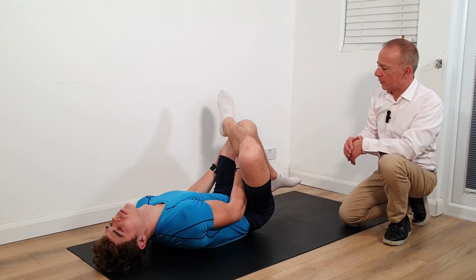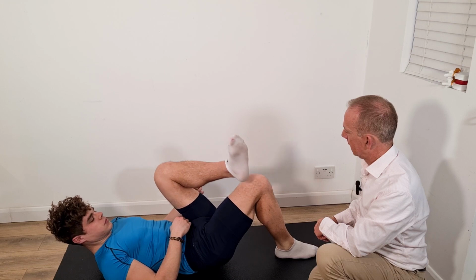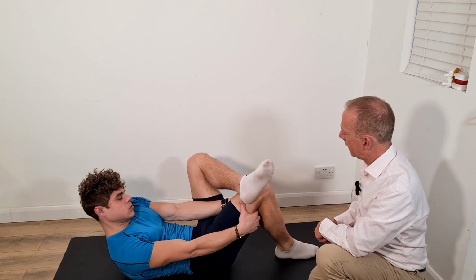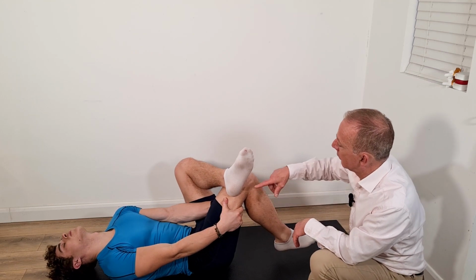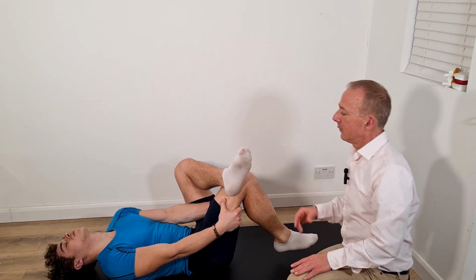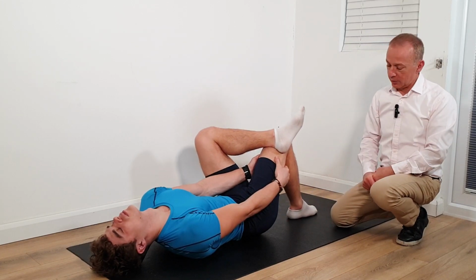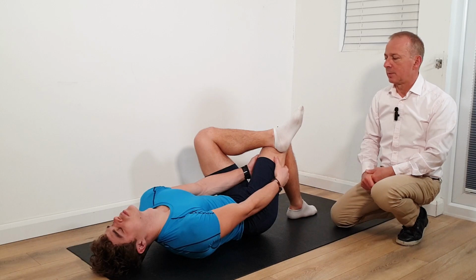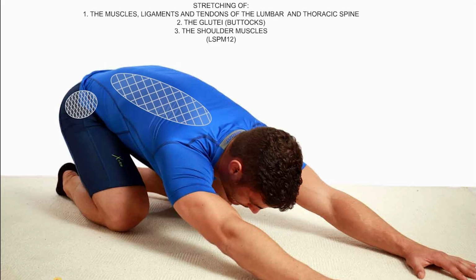Can you switch over for me so that you can demonstrate the other leg? And very gradually lift this up. As you bring the leg up, in fact, you are stretching the glutes and the piriformis on the other side. So there's various variations to this type of stretch. You hold it maybe for 3 or 4 seconds, and then you relax it.